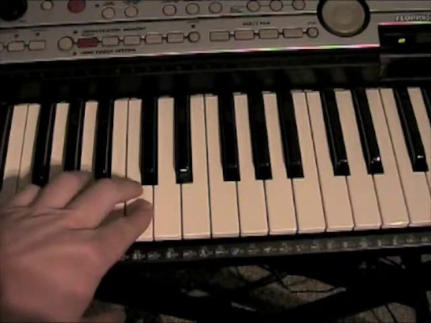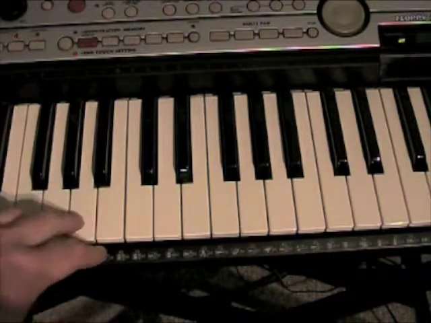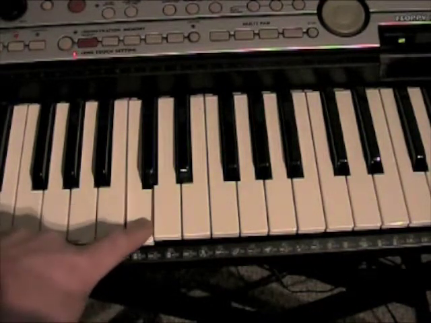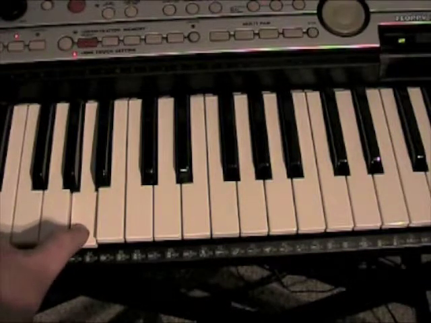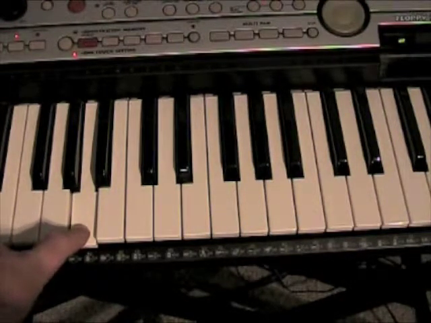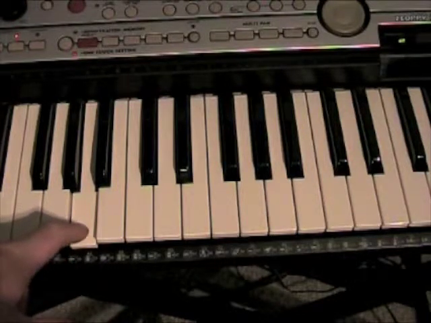So we're going to move down 2 keys from there to start on an A. So there's a C, B, A. So we'll start on A as we've defined that as the beginning of our musical alphabet, and then we'll work up from there.